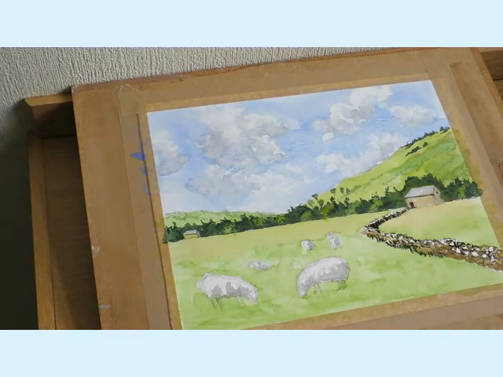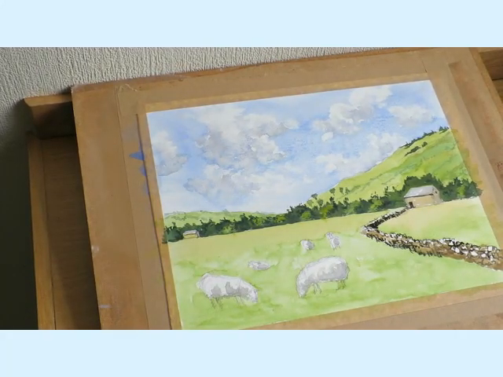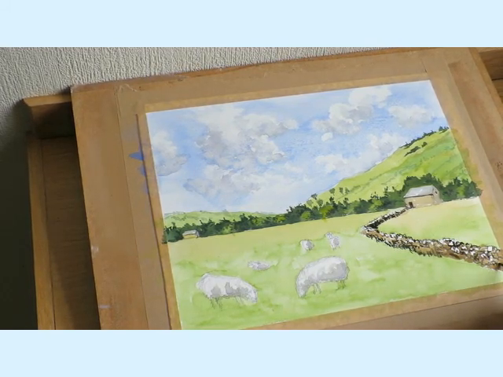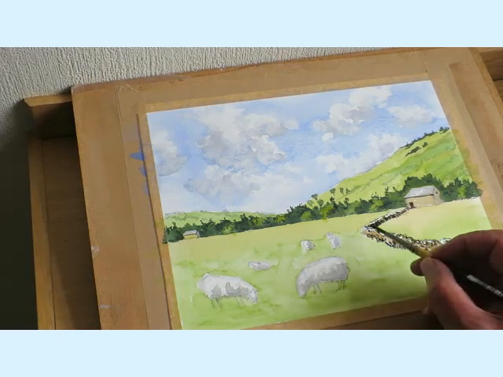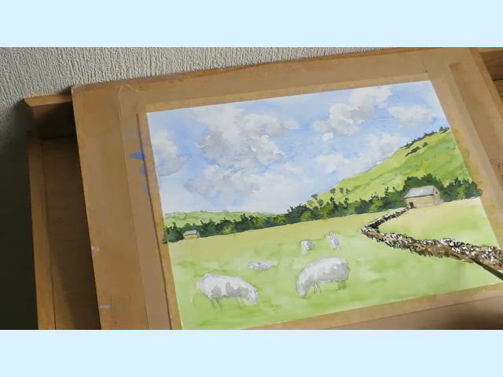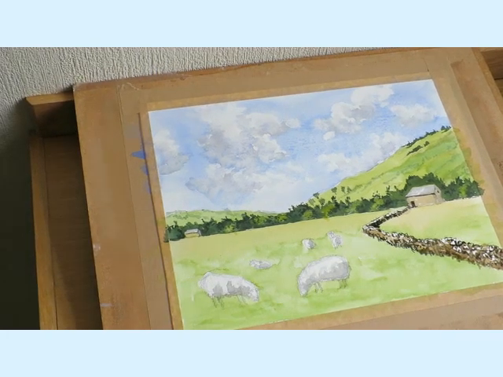Yeah, some dark bits in as well. Got some dark stones. Not all white. Right, that'll do. Right, there we are. So that's the wall in.